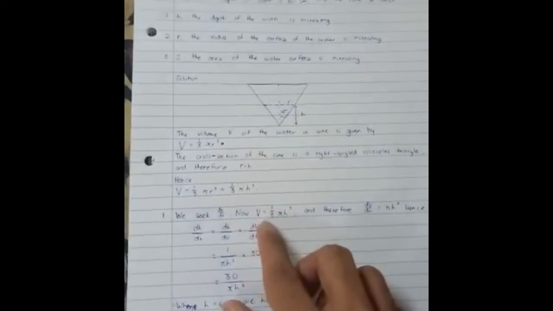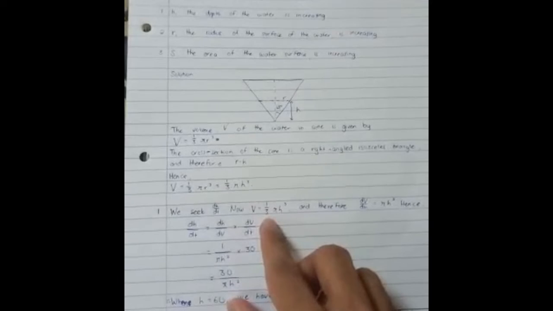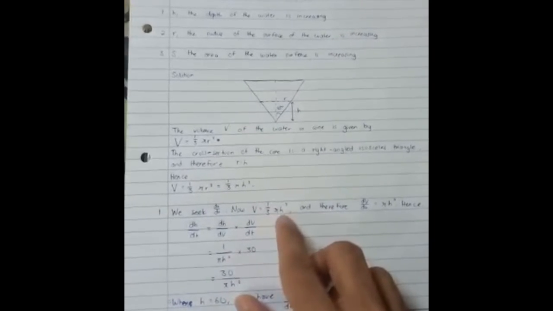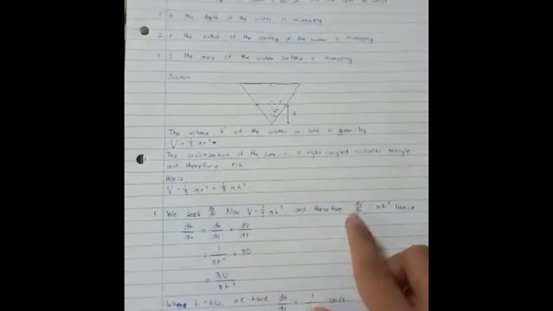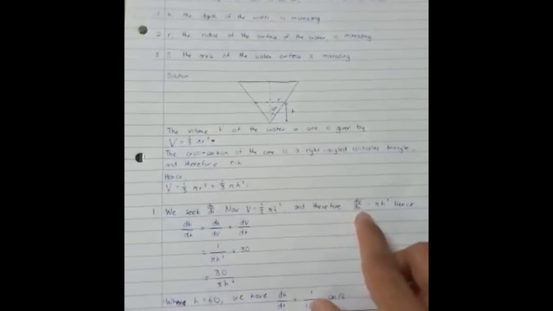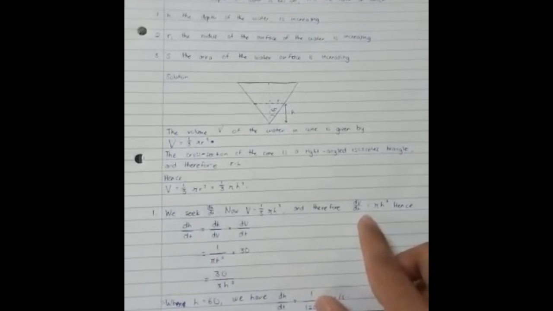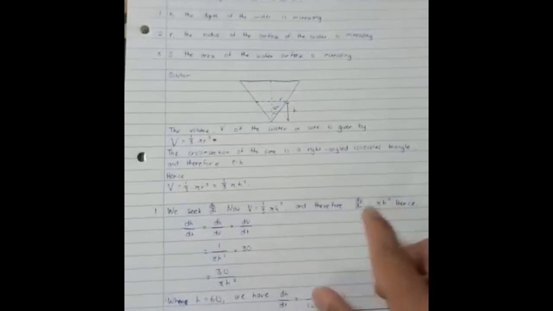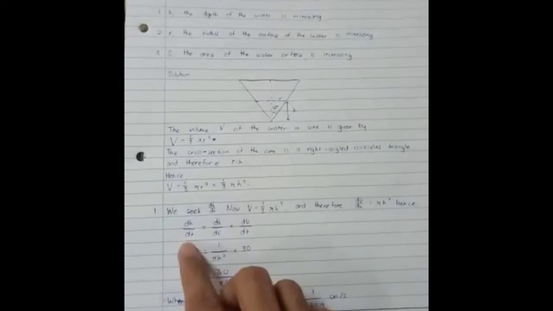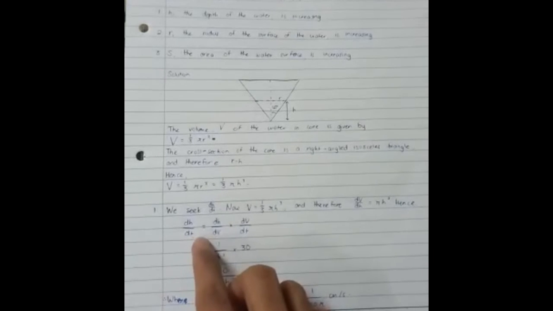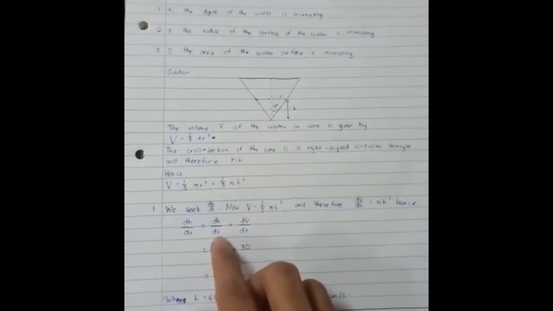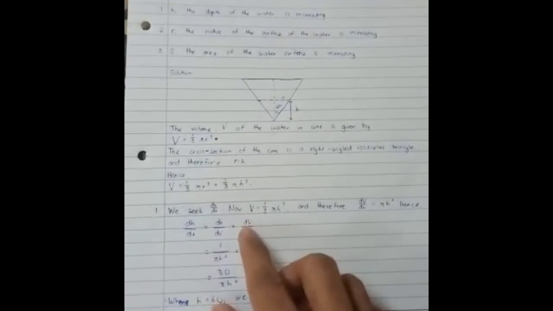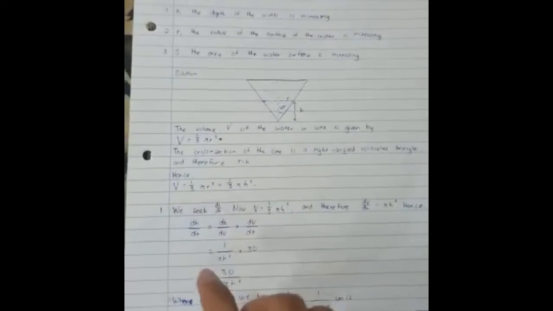Now, V equal to 1 over 3 pi h cube, and therefore dV over dh equal to pi h square. Hence, dh over dt equal to dh over dV times dV over dt.